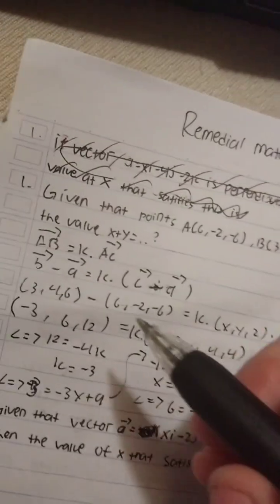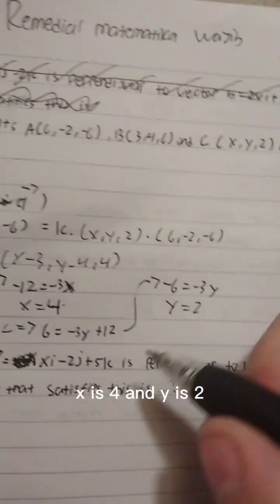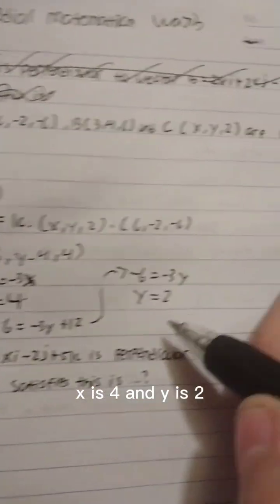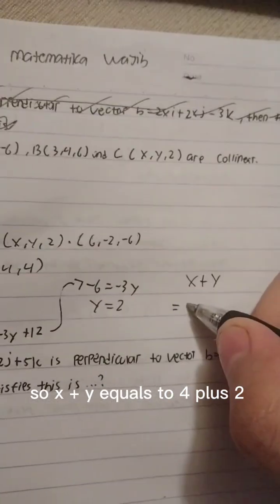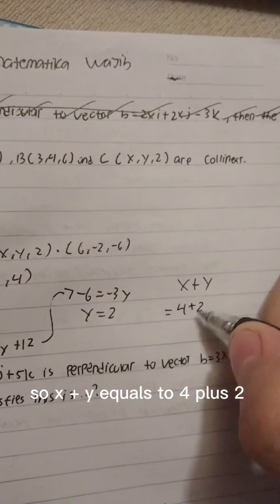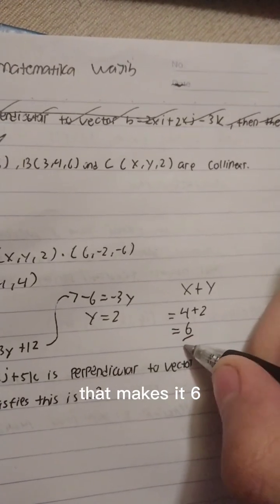Now the question asks, what's the value of x plus y? Where's x? x is 4, y is 2. Just make x plus y, and that makes us 4 plus 2. So the answer, the value is 6.